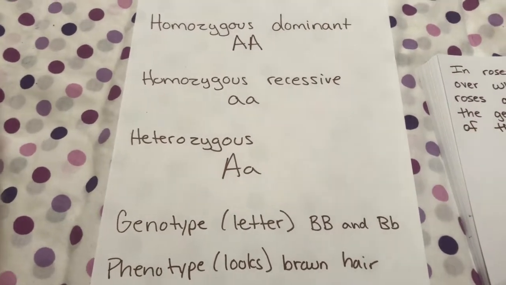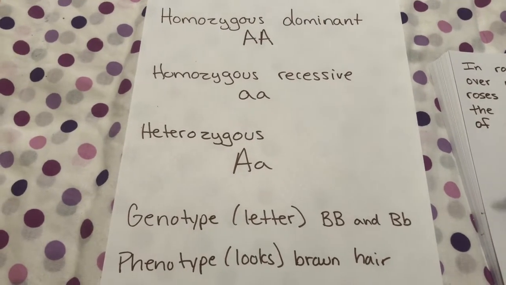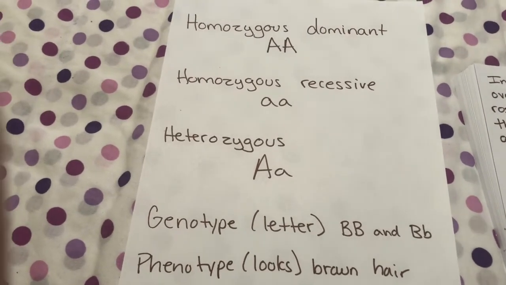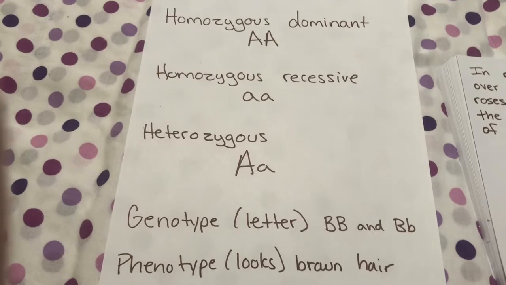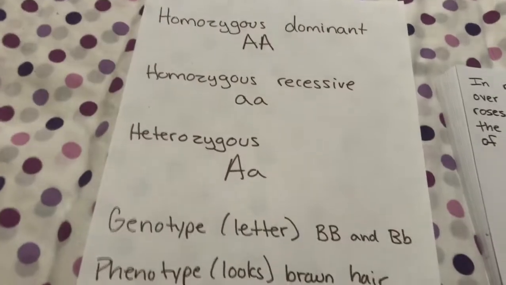Do they have brown hair? Do they have blonde hair? Do they have red petals? Do they have white petals? Do they have curly hair? Do they have straight hair? Whatever it is. Okay, that's phenotype.